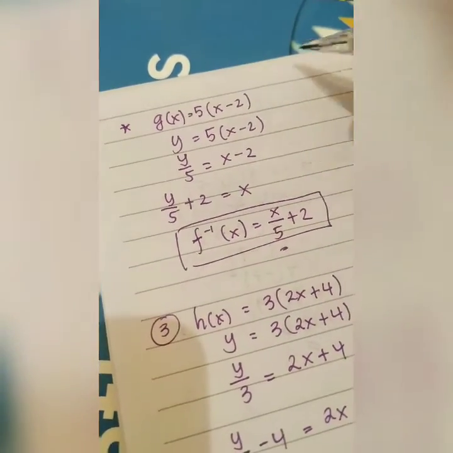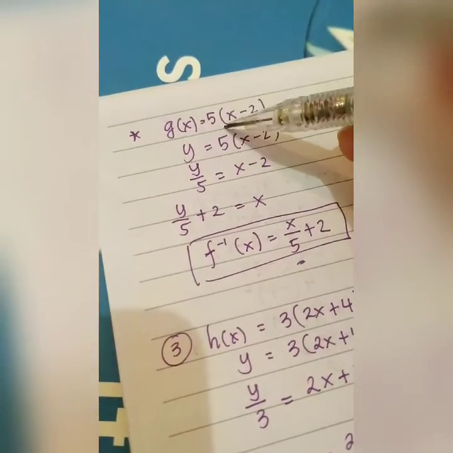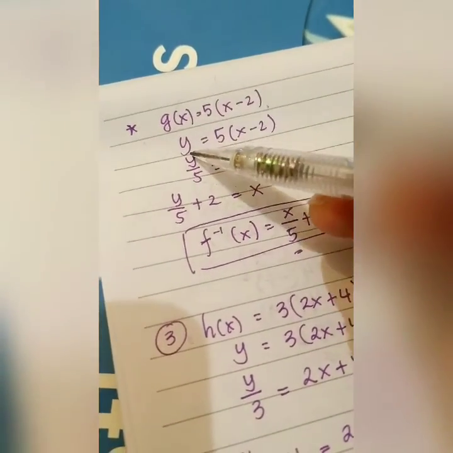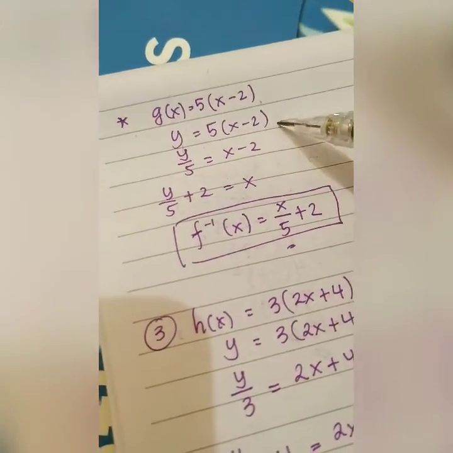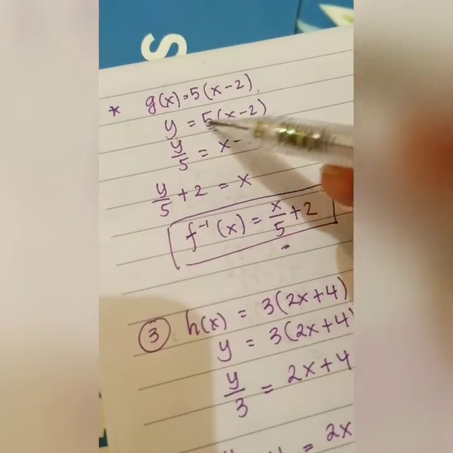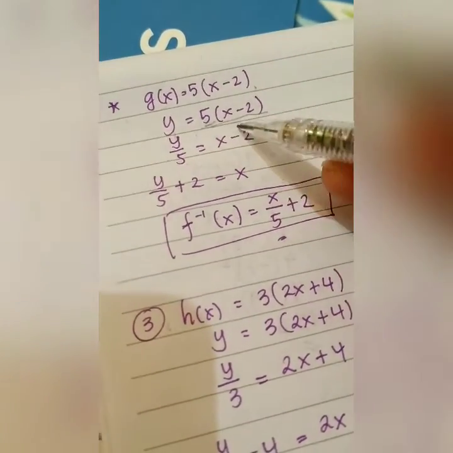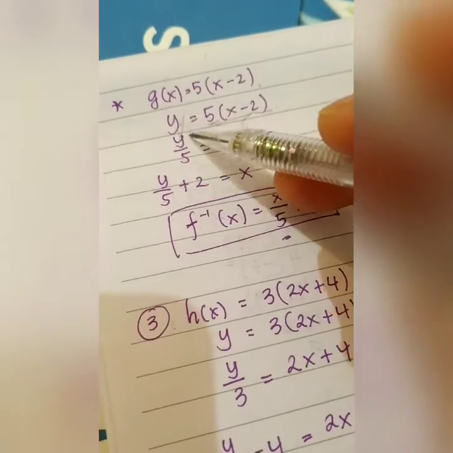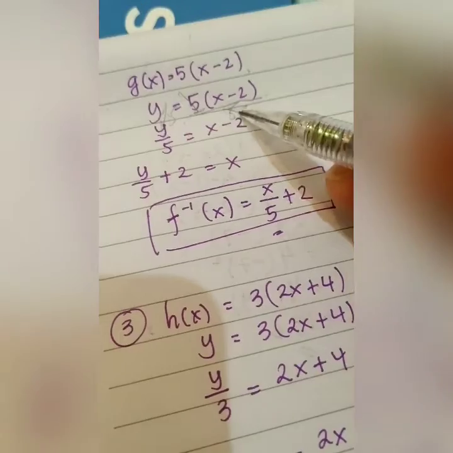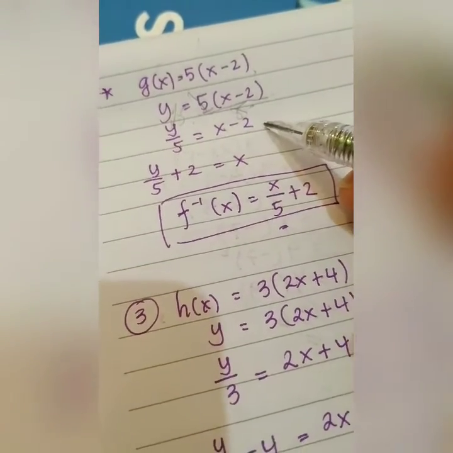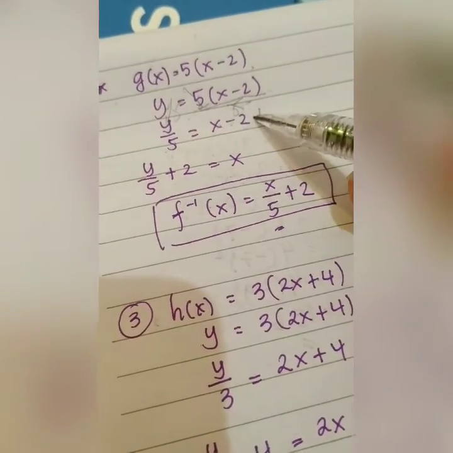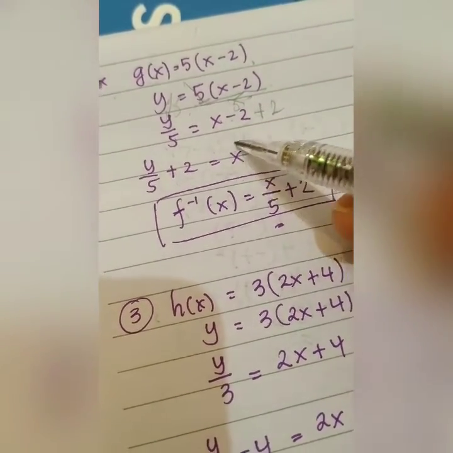The second method of number 2, where we have g(x) equals 5(x minus 2). We change g(x) to y equals 5(x minus 2), and here 5 is the first we need to evaluate. To evaluate this, we divide by 5, and y is also divided by 5. So we get y over 5 here, and here the 5 becomes 1, so x minus 2 is still there. And then because it's negative here, we need to plus 2, so only x is left here.